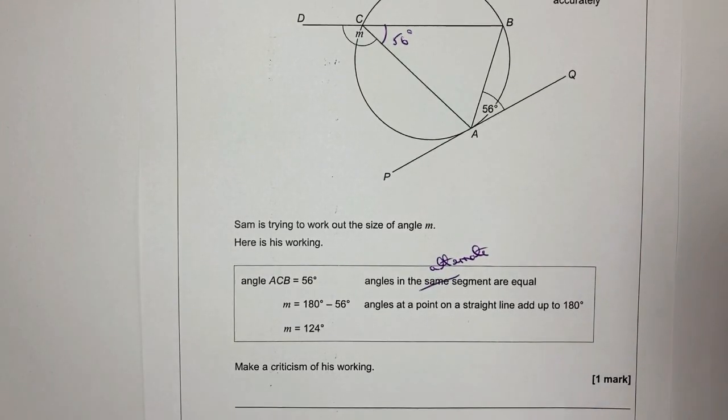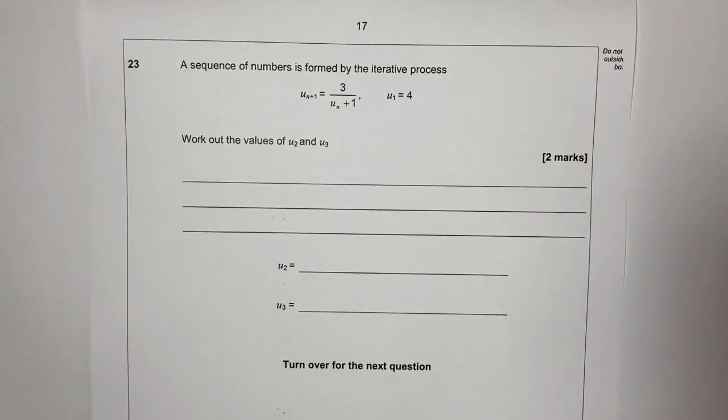That M is going to equal 180 degrees minus 56 because it's a straight line, angles at a point on a straight line. I'm fine with that. So therefore M is 124. So he got the correct answer, but there's just that slight error in his reasoning. I don't know whether that's worth 1 mark, but apparently it is. Let's have a look at the next one, which is going to be question number 23.